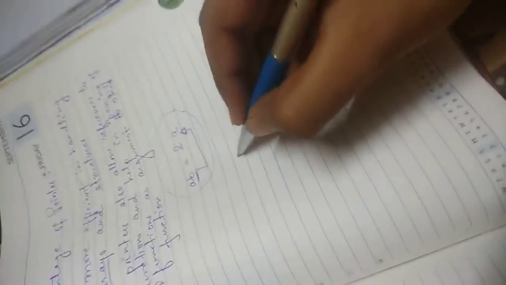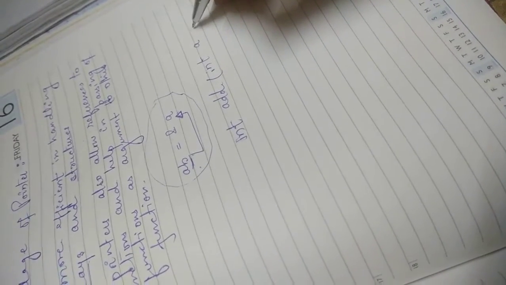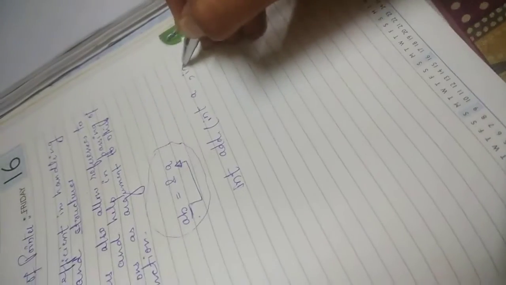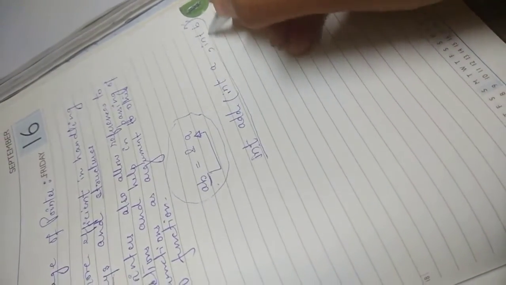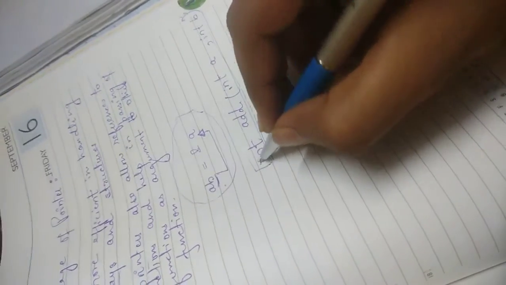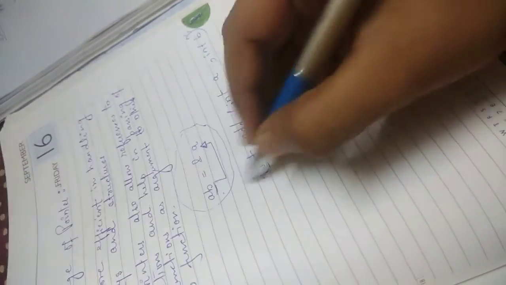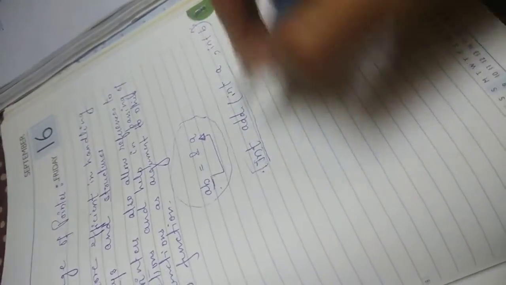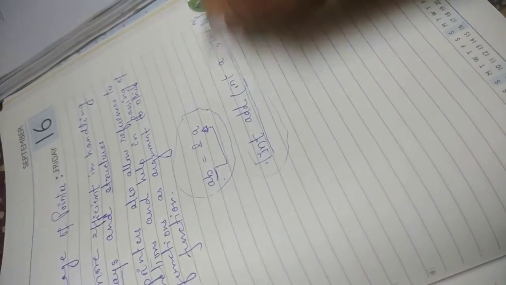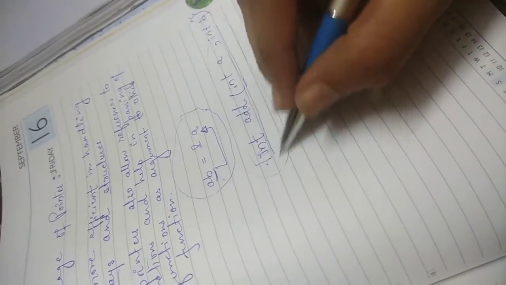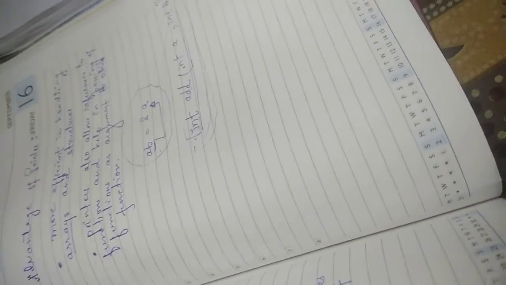The same way like we are creating an integer add, int a, int b. So if you want to store the address of this function, this is the address, this is the function, these are the parameters. Instead of using functions, or if you want to store the address of this function, we can use the concept of pointers. So it is very easy.